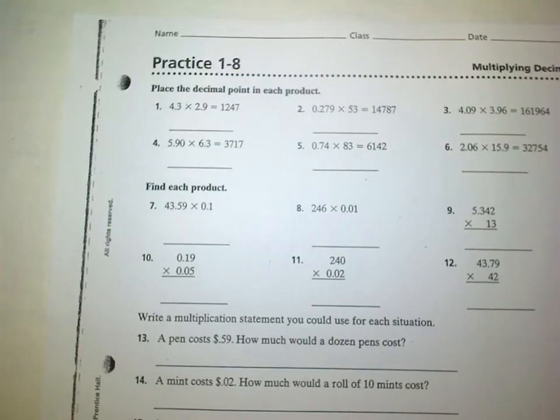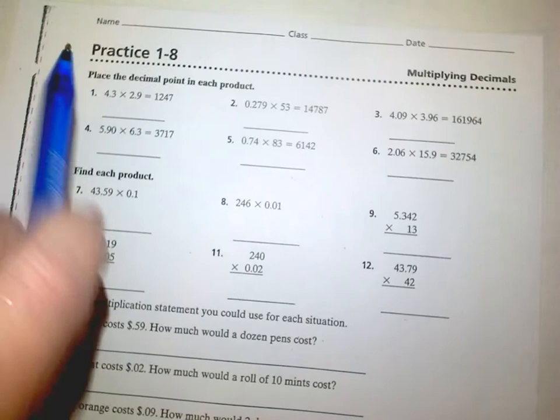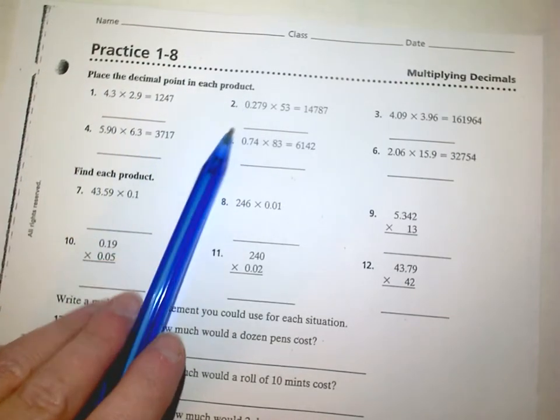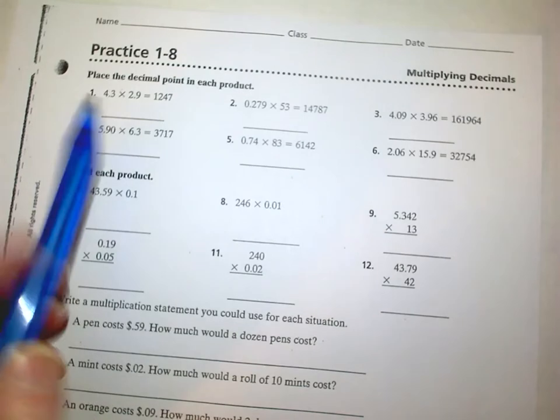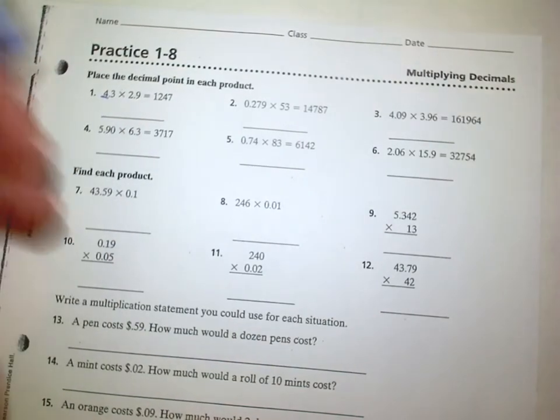Okay, today we are looking at the Multiplying Decimals study guide. The first part of this study guide just says place the decimal point in each product. Remember, the rule with multiplication is you count how many digits in your problem are behind a decimal.